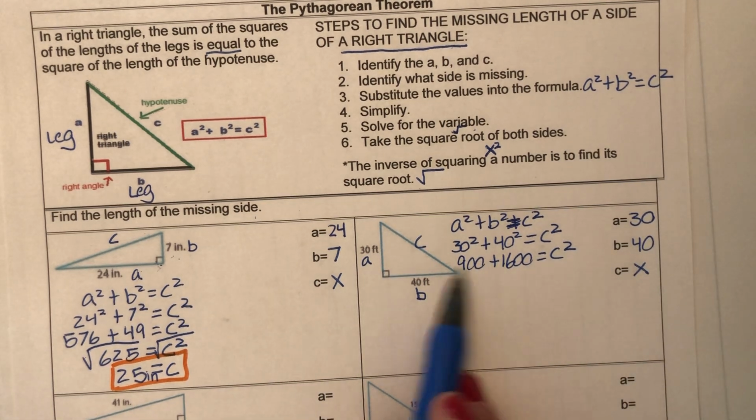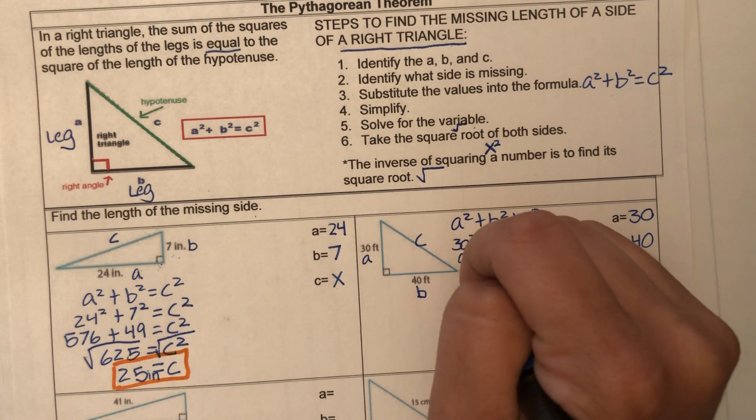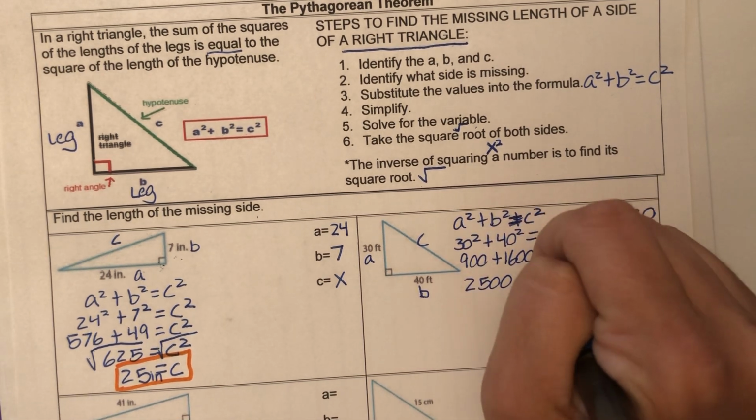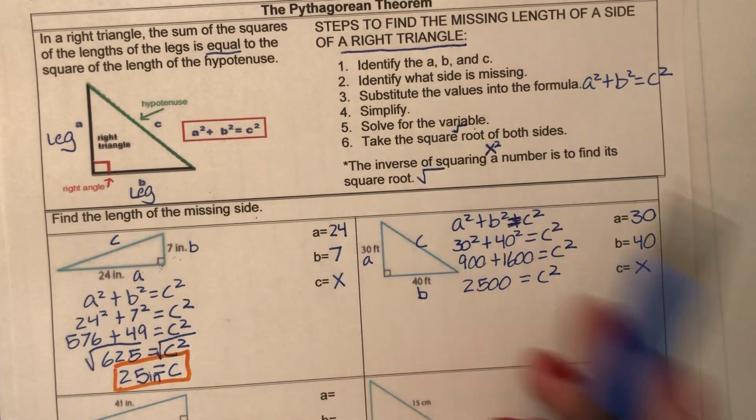Now we need to add these two numbers together and we get 2500 equals C squared. We're on our very last step where we have to take the square root of both sides.